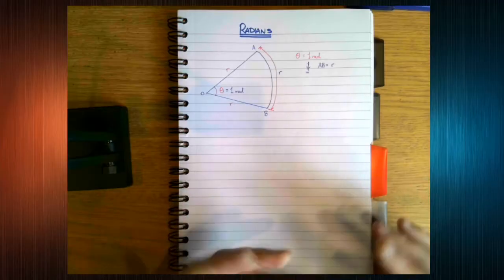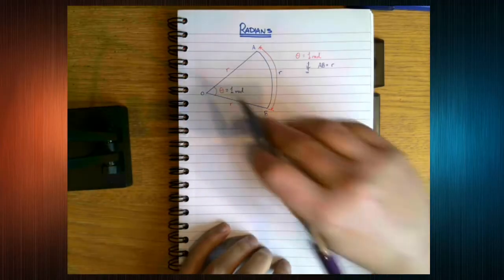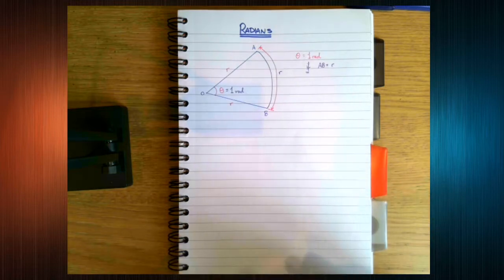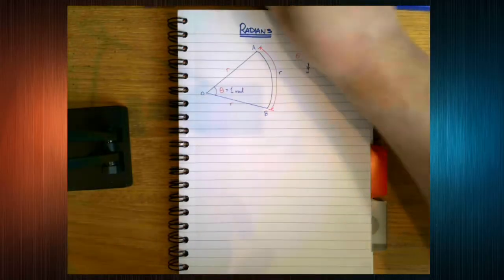But how big is 1 radian? This is obviously not an accurate diagram, but let's put this idea into units that you have an appreciation of already.